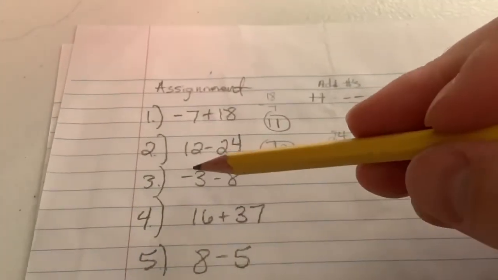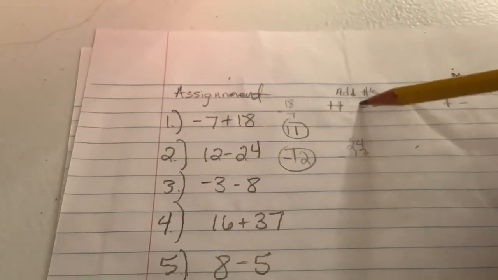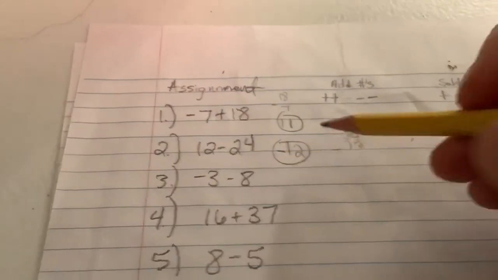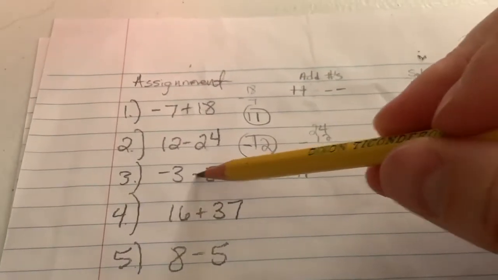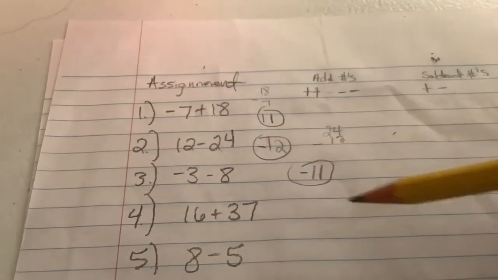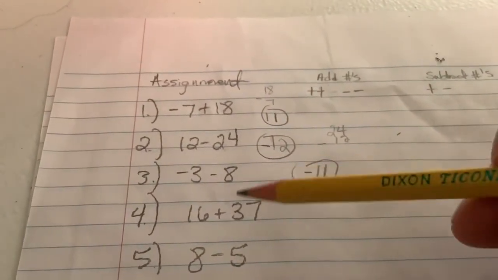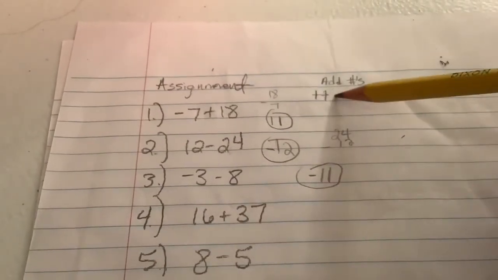Anyway, this one here is a negative 3 and a negative 8. So they're both negatives, so I'm going to add the numbers. I'm going to add 8 plus 3 and get 11. And because they're both negative, it stays negative, so it's negative 11. Okay. Then this one, we don't have to make harder than it is, but it's a positive and a positive, so we're going to add the numbers.